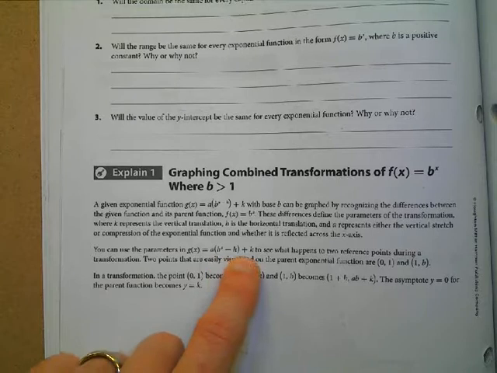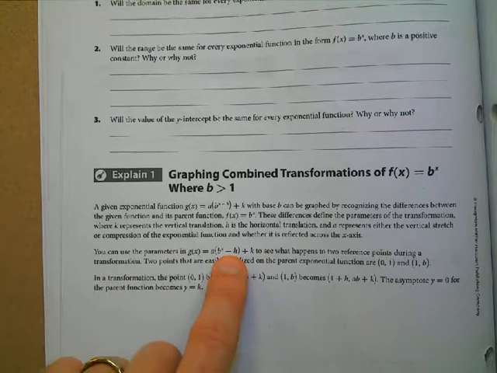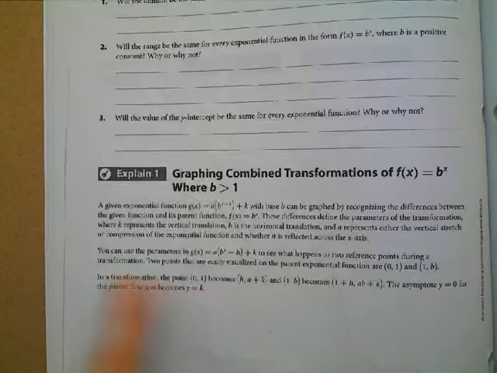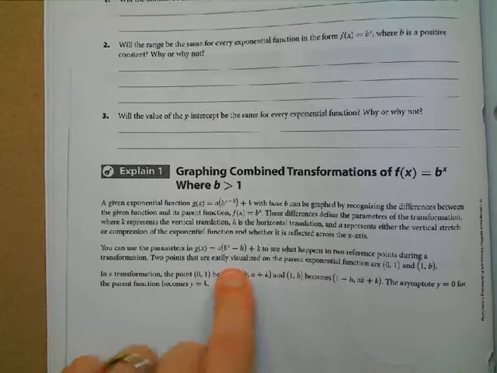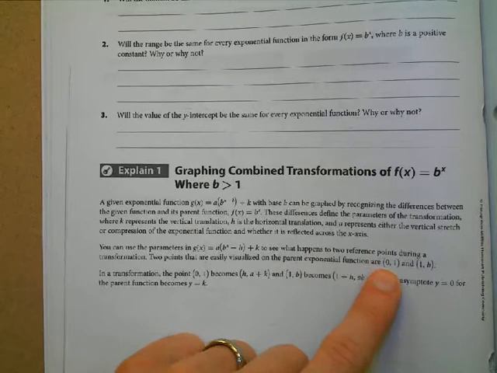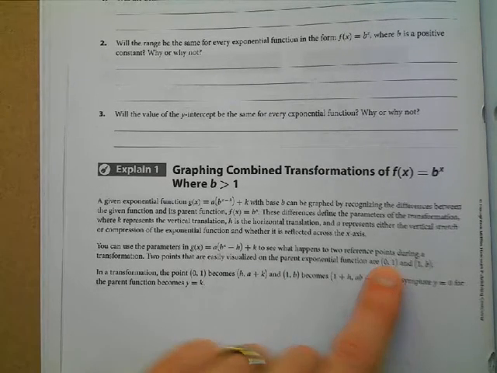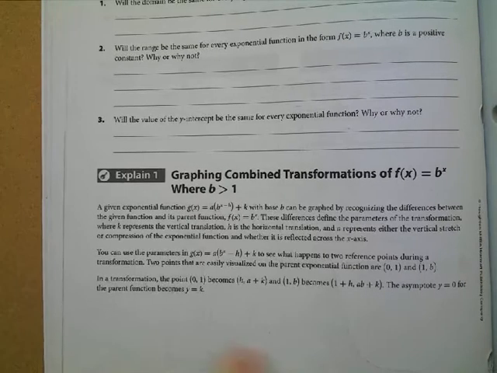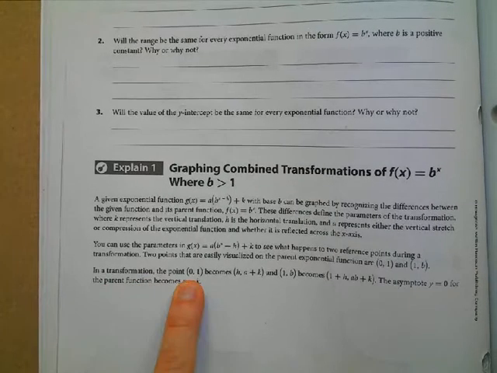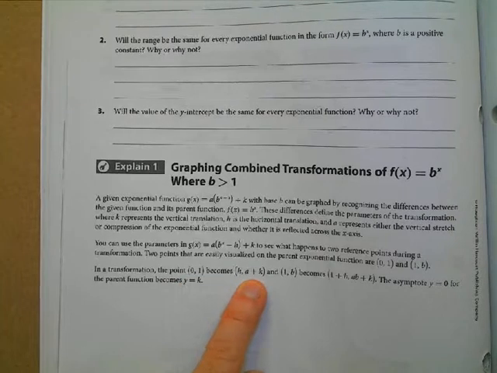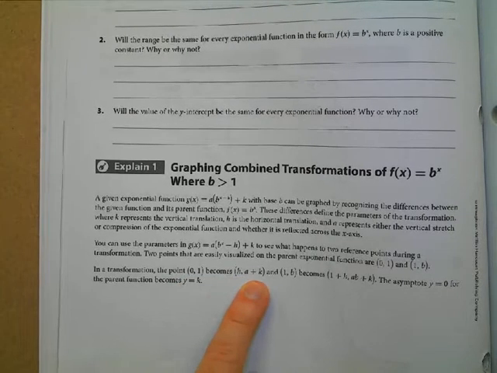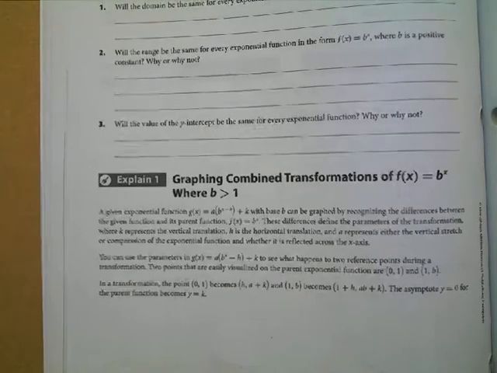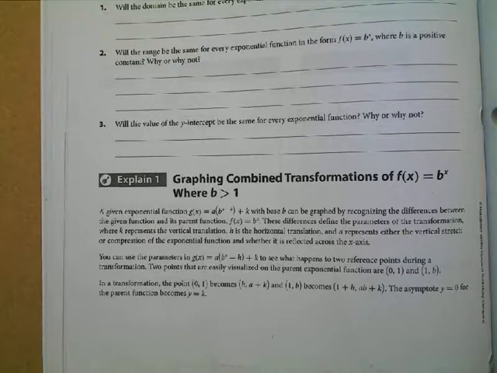So 2 points that are easily visualized on the parent exponential function are 0, 1, so that's our y-intercept, and then also 1 comma b, so it's like b to the power of 1 there. So in a transformation, the point 0, 1 becomes h comma a plus k, so in other words, we shift it left or right depending on where it was, and then a plus k, and then 1, b becomes 1 plus h, and then ab plus k. Okay, so again, that point also changes. And so the asymptote y equals 0 becomes y equals k. Again, if we shift things up or down, that horizontal asymptote at 0 is going to shift up or down too.